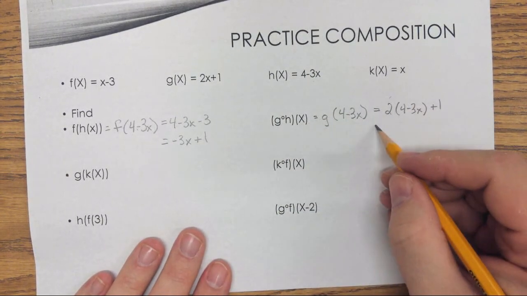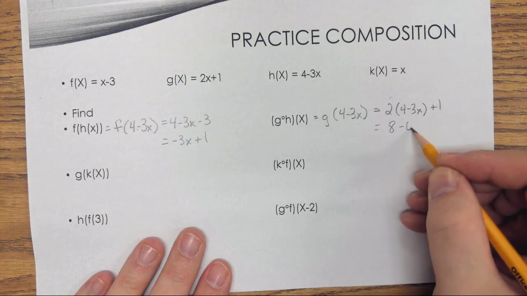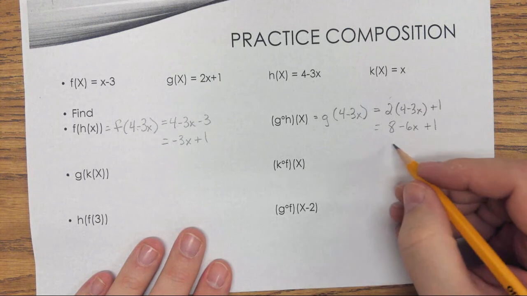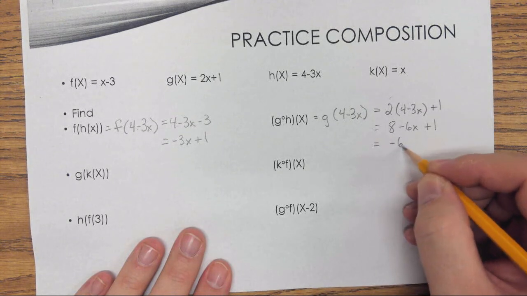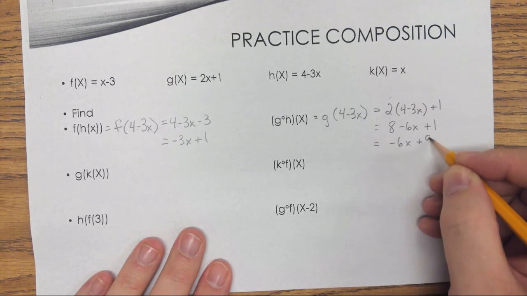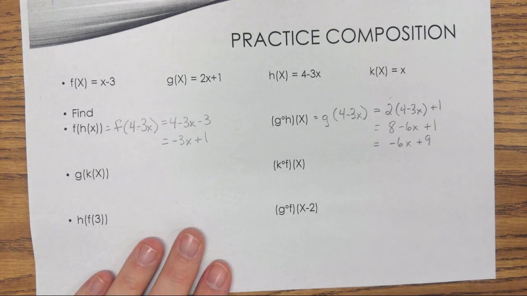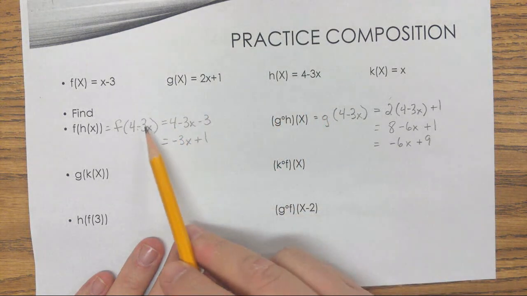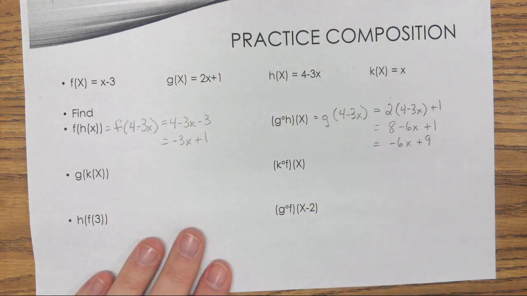Simplify, distribute. 8 minus 6x plus 1. Combine the 8 and the 1. Get minus 6x plus 9. Final solution. That's all there is to this, guys. You're just taking whatever the other function is and you're plugging it in for the x of the other function.